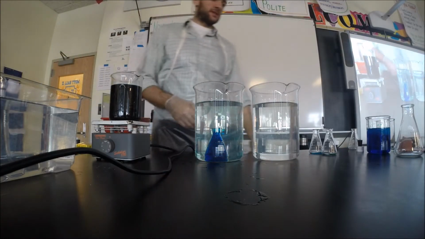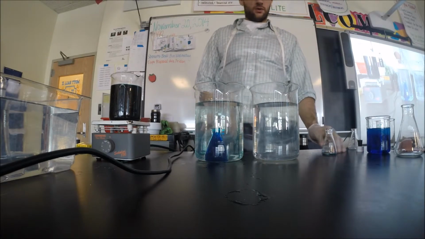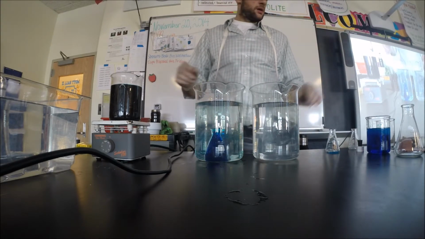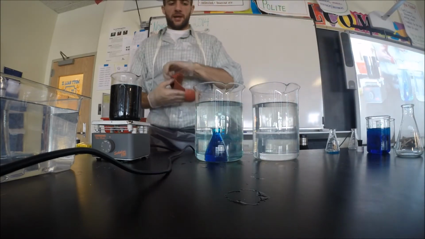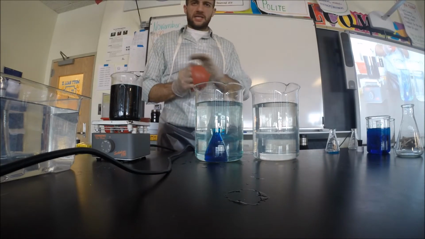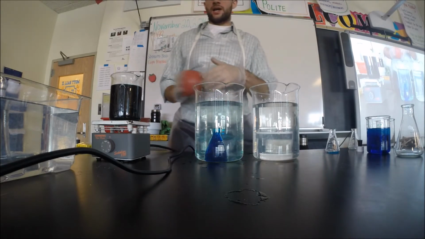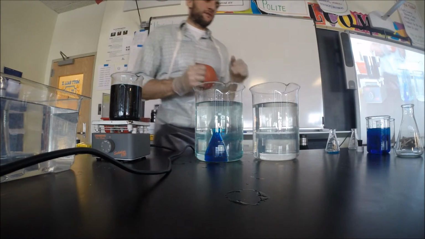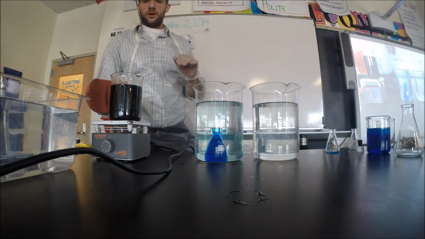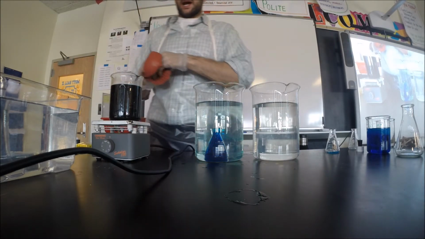Next version of this that I'm going to do is with water that's been sitting on this hot plate. So it's going to be the same process. I didn't make it red even though it's hot. There's a reason for that. So I'm going to do the same thing now, just with hot water.